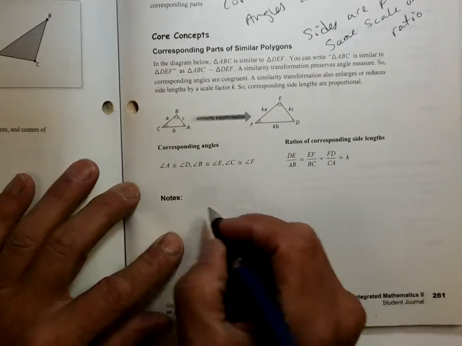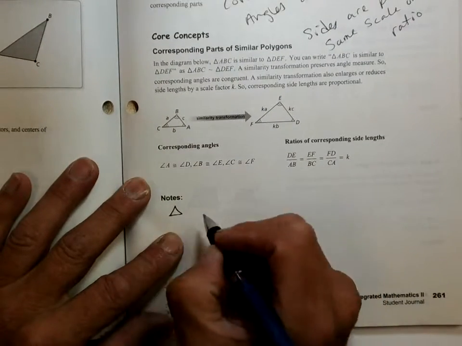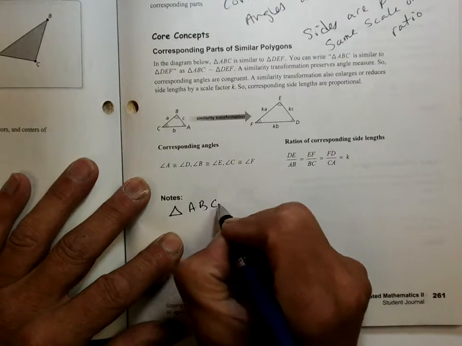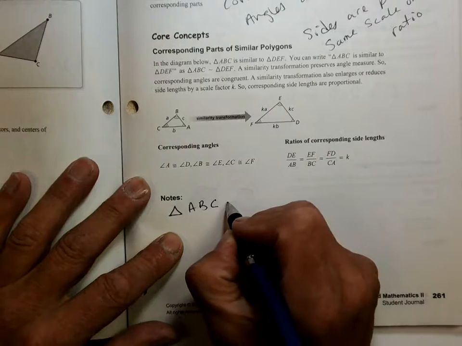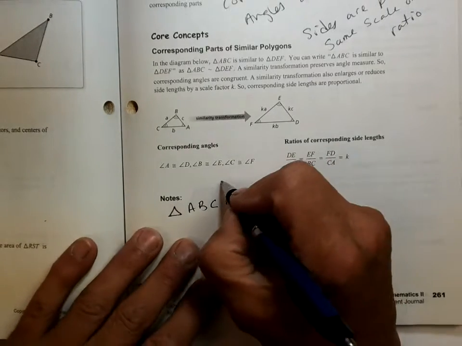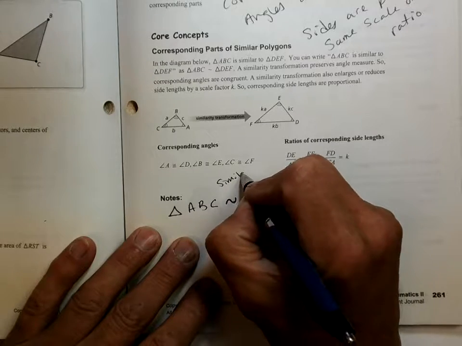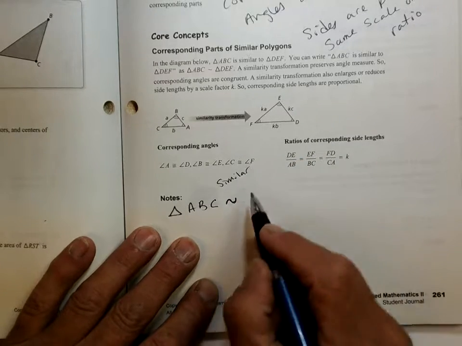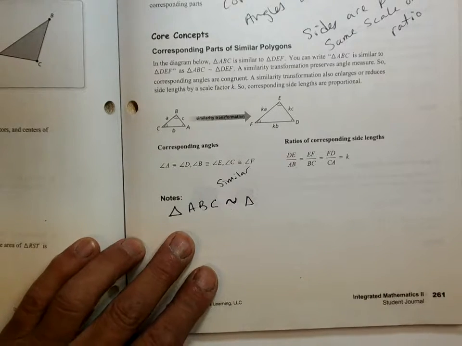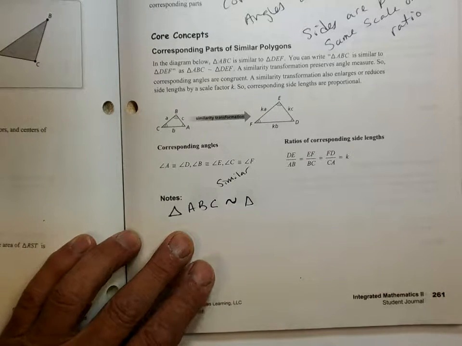Now the two triangles are not equal, but we're going to say this. Very important. I want you to write this down. We're going to say triangle ABC, and we're going to use this symbol right here. You watching? That symbol means similar. That little squiggly sign means similar, okay? Now the two triangles are not equal or congruent, but they are similar.